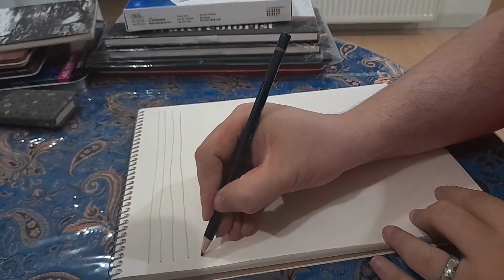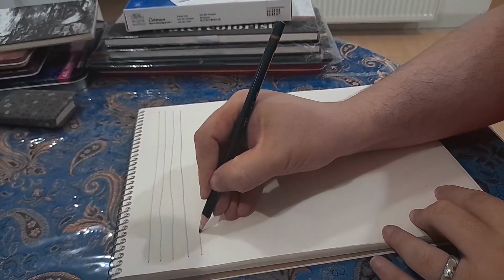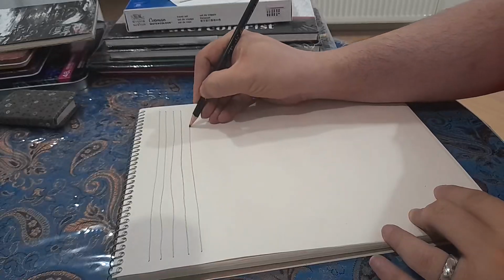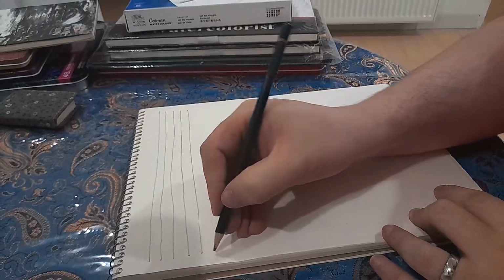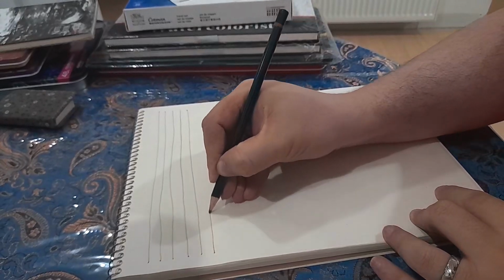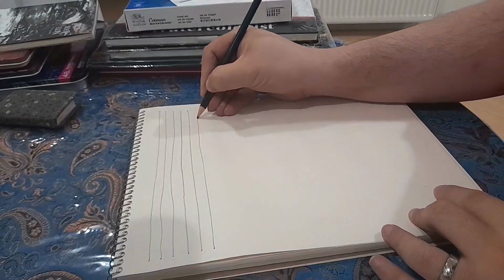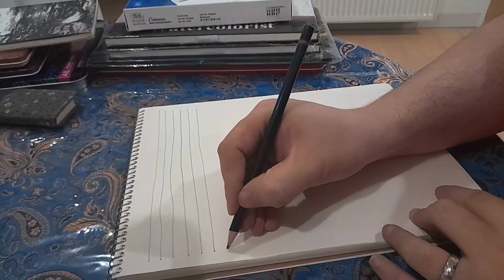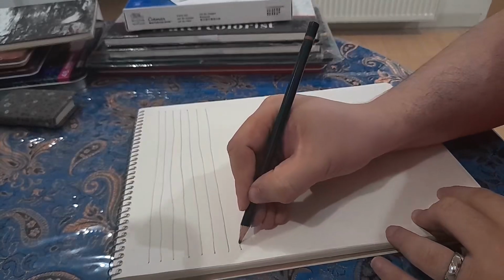Let your hand be free. Don't force it. Don't let it get stuck on anything. You could make a small dot at the beginning and at the end. If you don't want to, that's okay too. That's not part of the practice. You can finish it there.